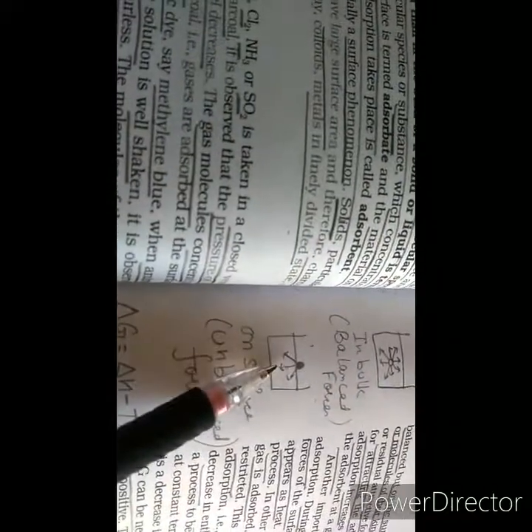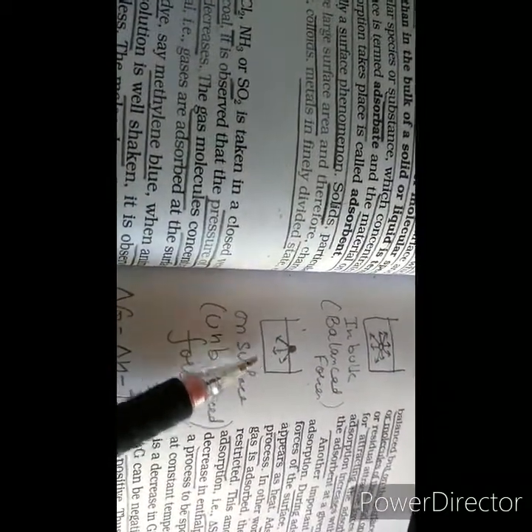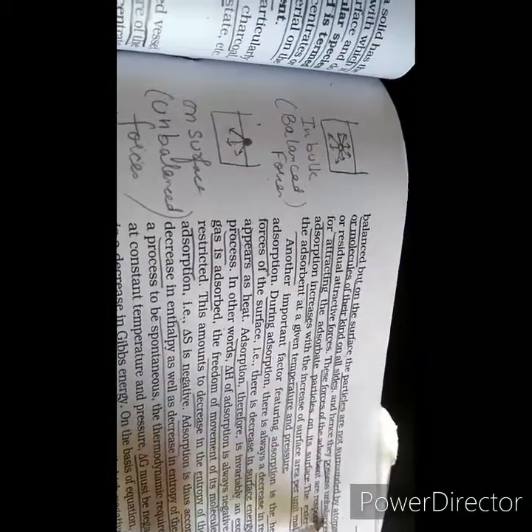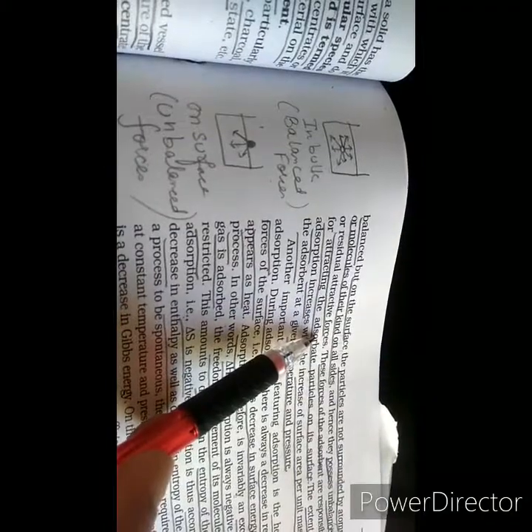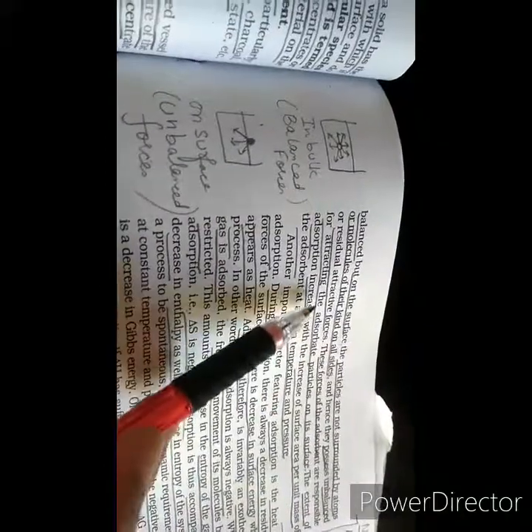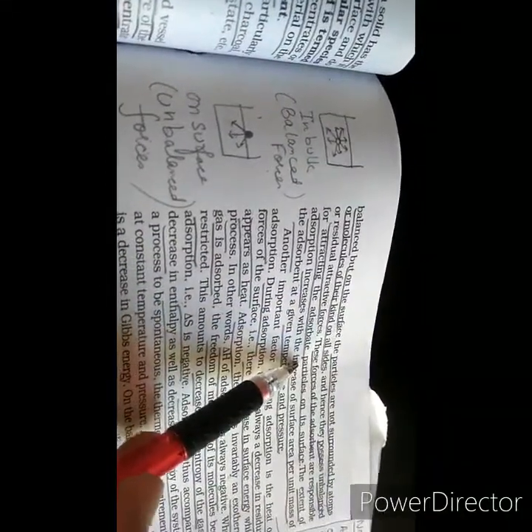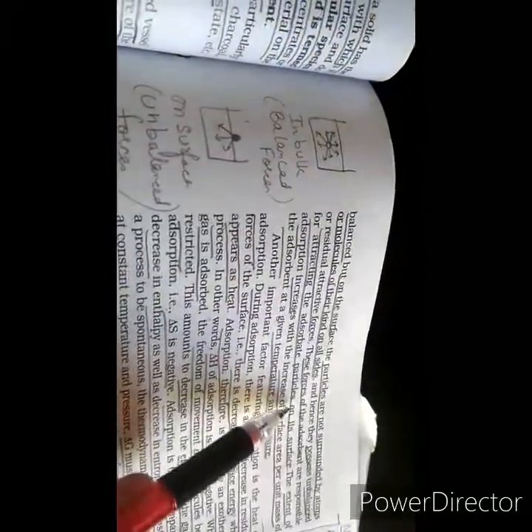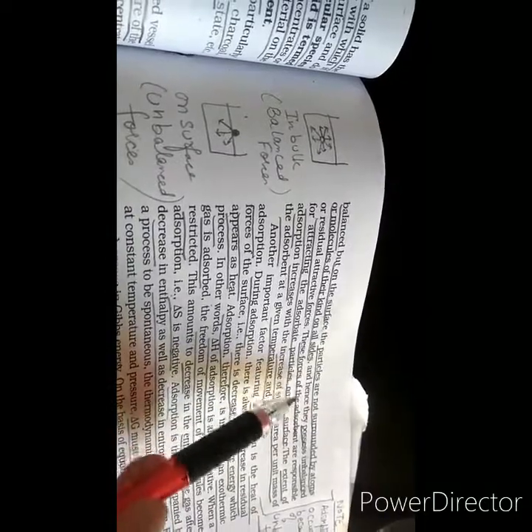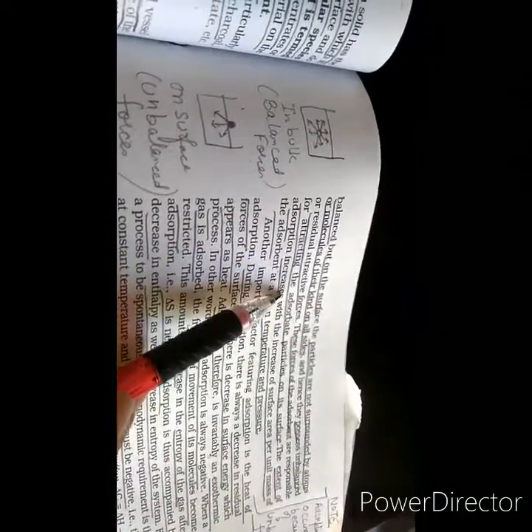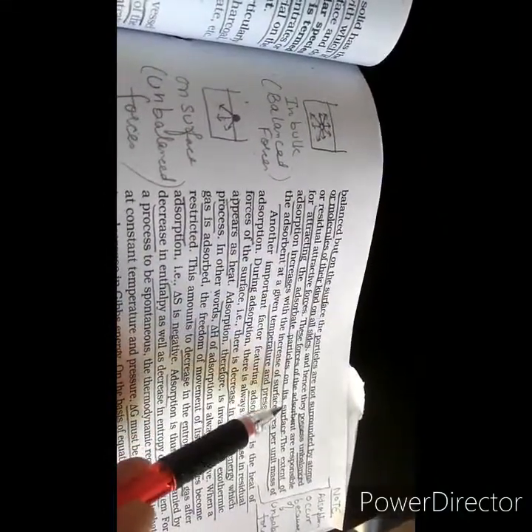But we see the particle on the surface does not have atoms or molecules of its kind on all sides. So it experiences unbalanced attractive forces. These forces are responsible for attracting the adsorbate particles on its surface. So that means such unbalanced forces of the adsorbent are responsible for attracting the adsorbate particles on the surface.